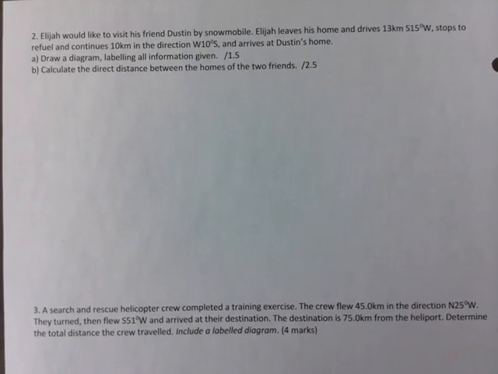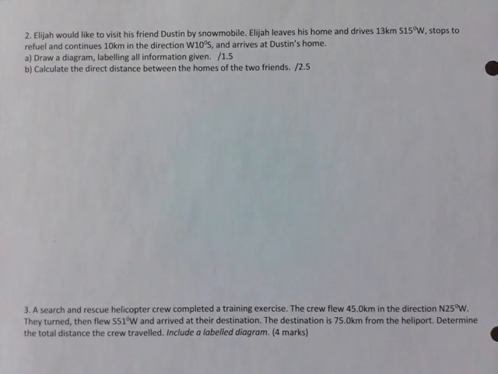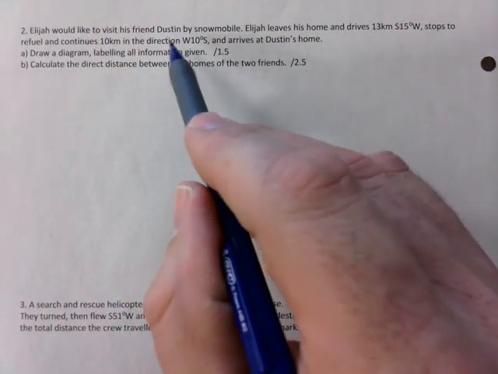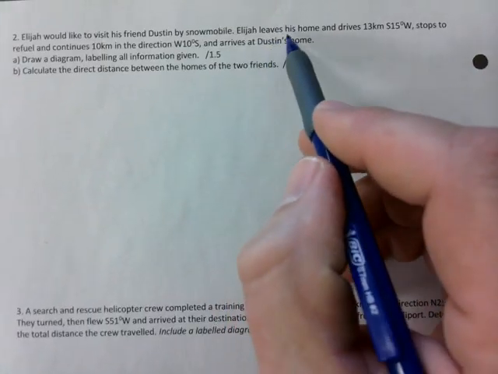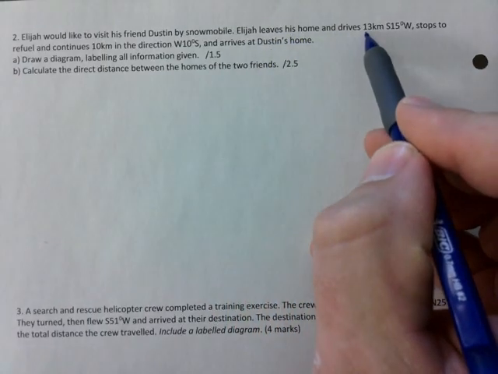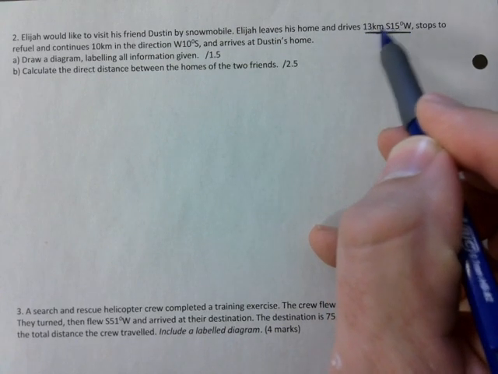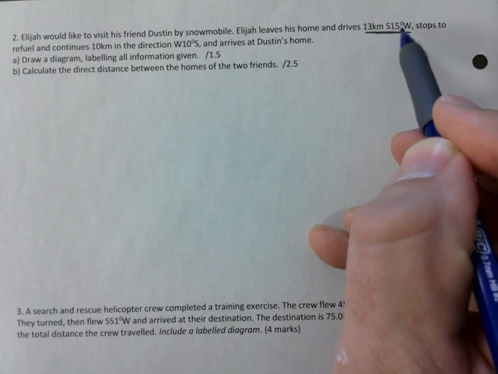I'm curious, if you were able to be honest, the sketching of it is probably the biggest hurdle. After that, you're all pretty good at solving. So let's see here. Elijah would like to visit his friend Dustin. Elijah leaves his home and drives 13 kilometers at a certain direction. So you've got both, okay? Distance and direction. South 15 west.